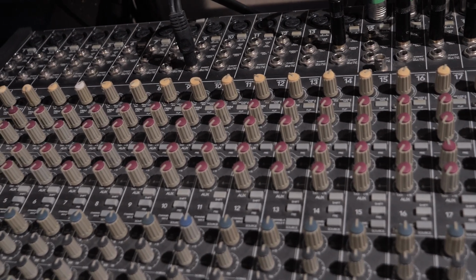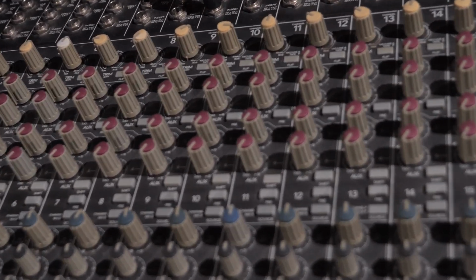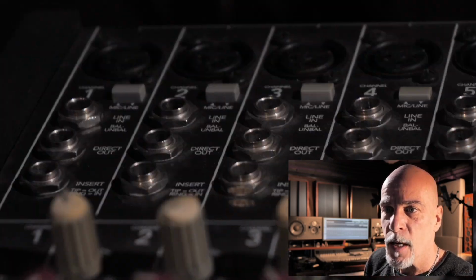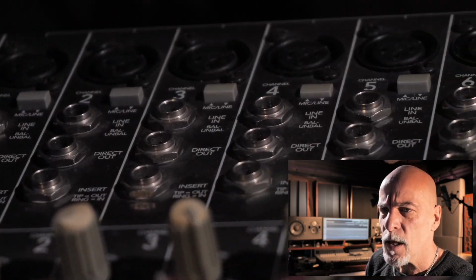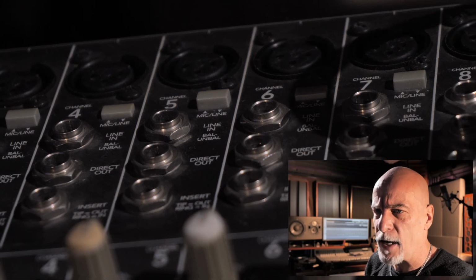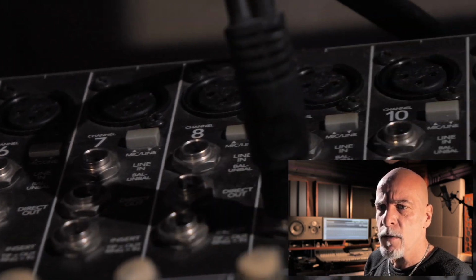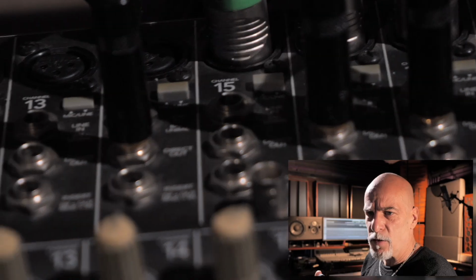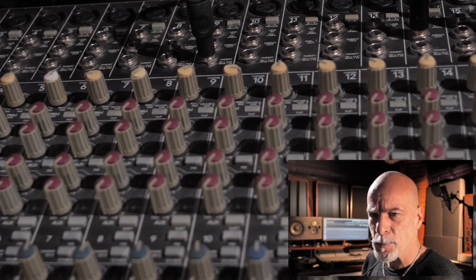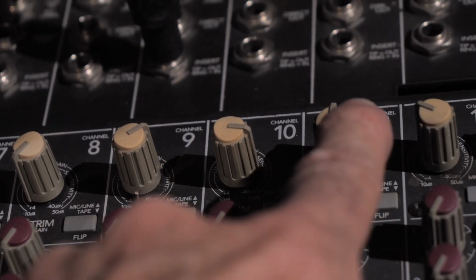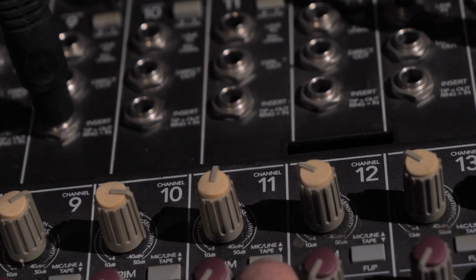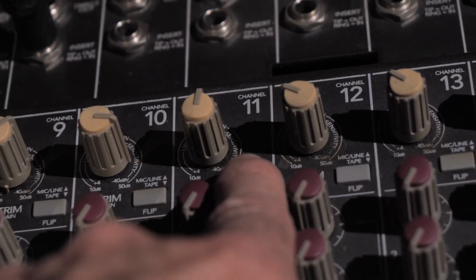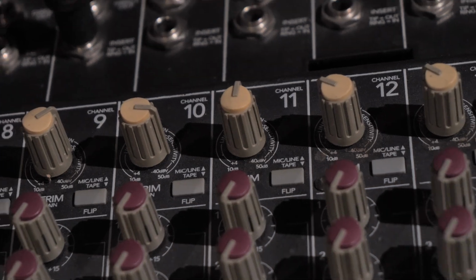They're actually on the back of the desk, but each channel has an additional input called tape return, and the tape tracks would return to the desk. In my case, tracks 1 through 16 from the tape deck back to the mixing console. Up here you would see a switch that would select between the mic and line input or the tape input.